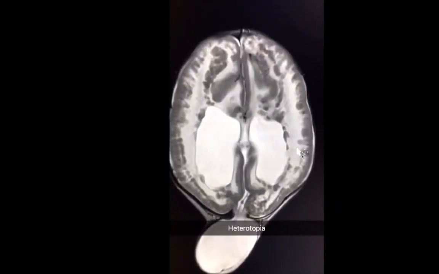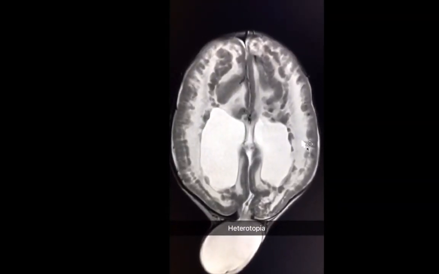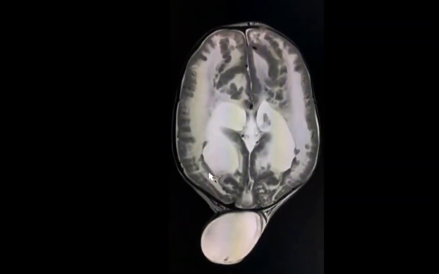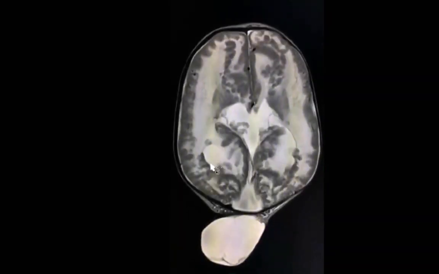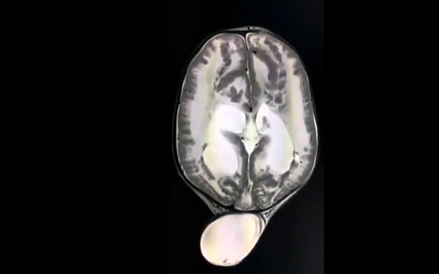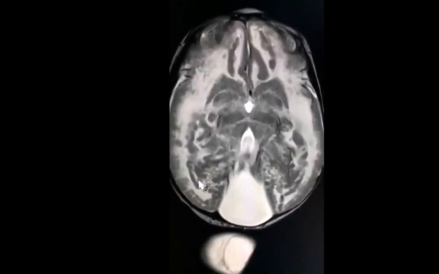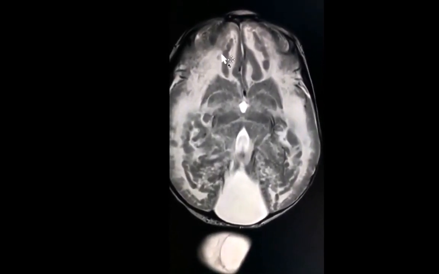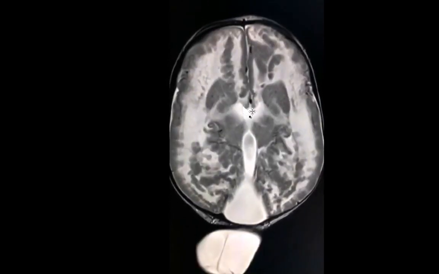Such abnormal migration of the gray matter with resulting deposits within abnormal locations within the white matter is called heterotopia. There are different forms of heterotopia. One form we see here is this nodular appearance around the ventricles, what we call nodular heterotopia. Another form might look linear surrounding the ventricles, simulating a band, and thus the name band heterotopia.